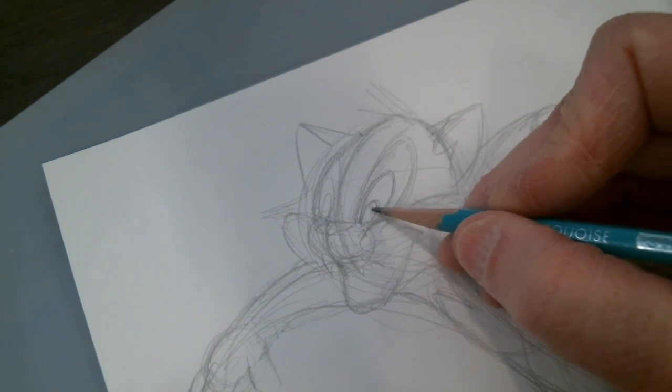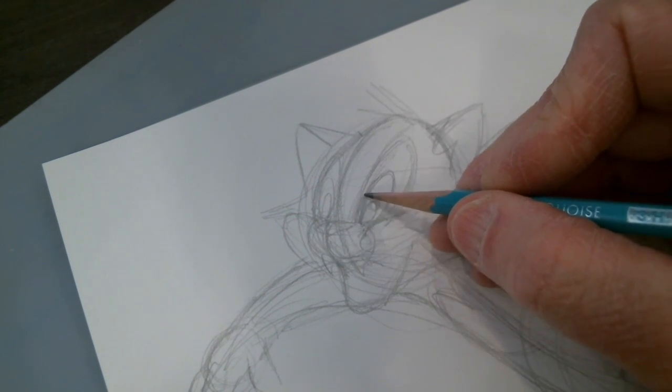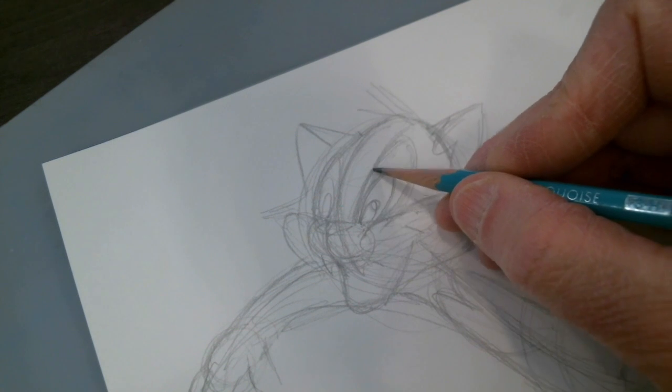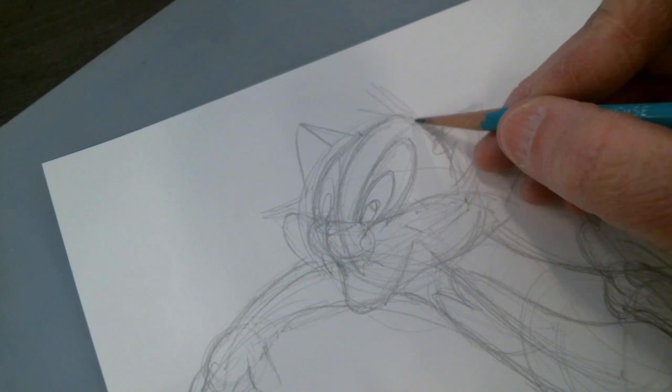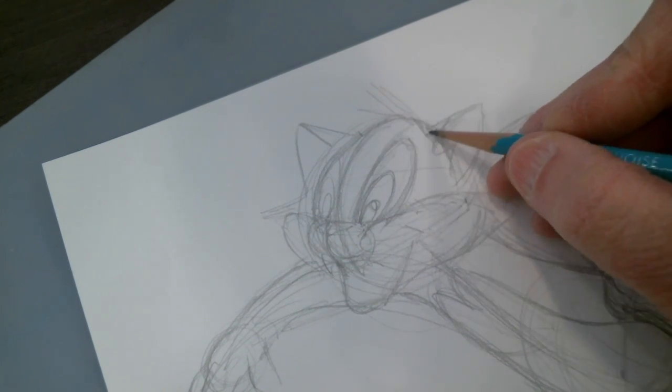A little highlight in there for it. Blending that in there, finding the corners of the piece.